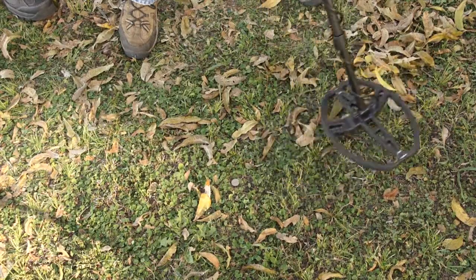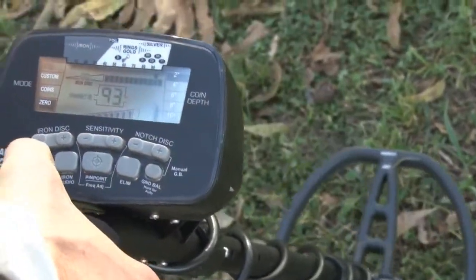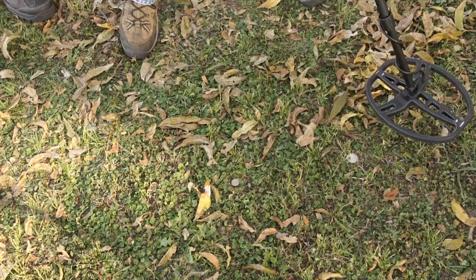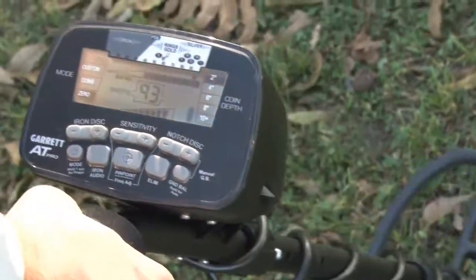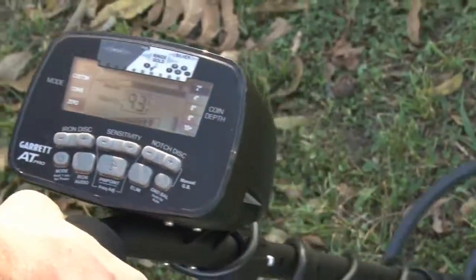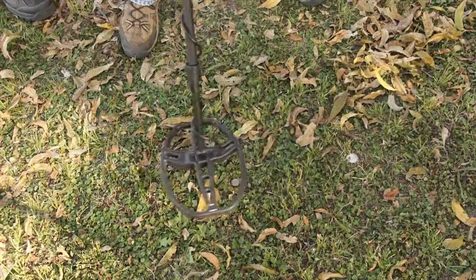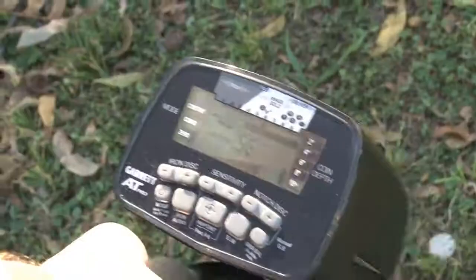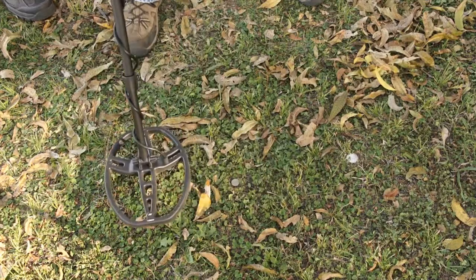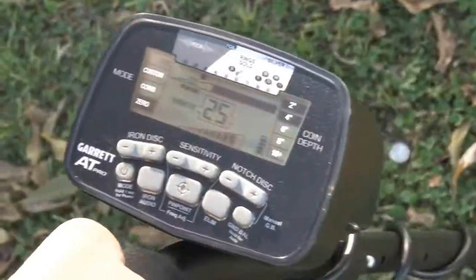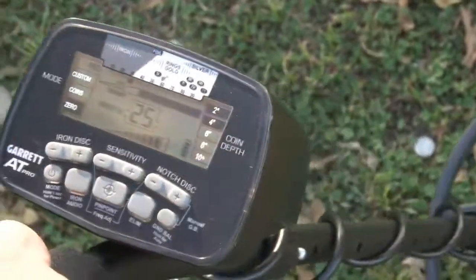Now if I switch over to the Pro mode, let's listen to the difference. The silver coin, it's now a high tone instead of a bell tone. Buffalo nickel, still a clean medium tone. And the iron nail, still your low tone.